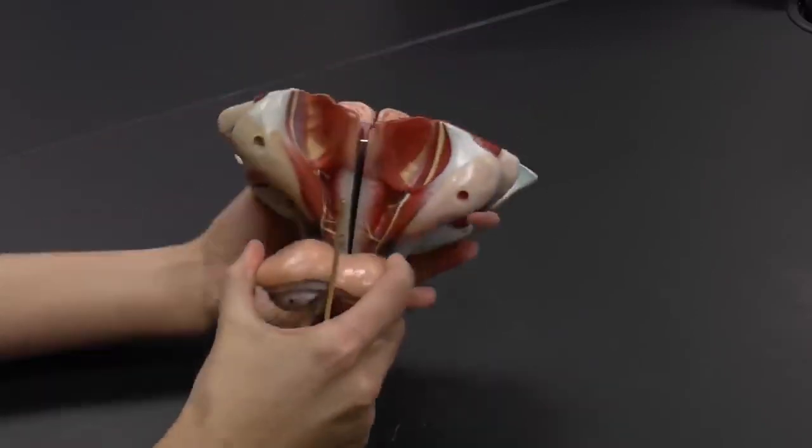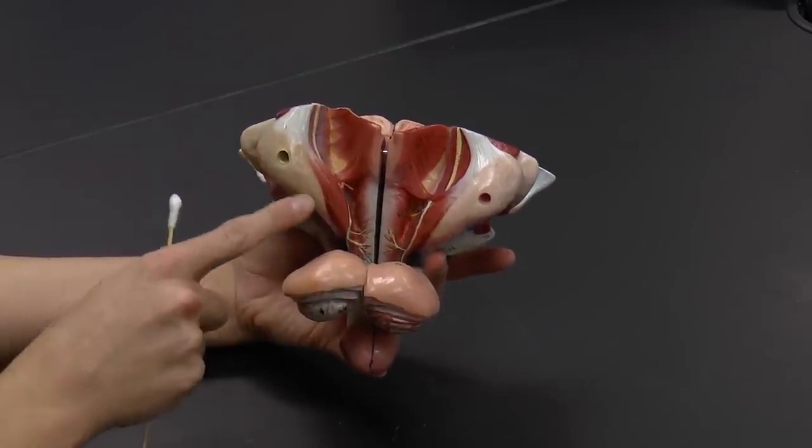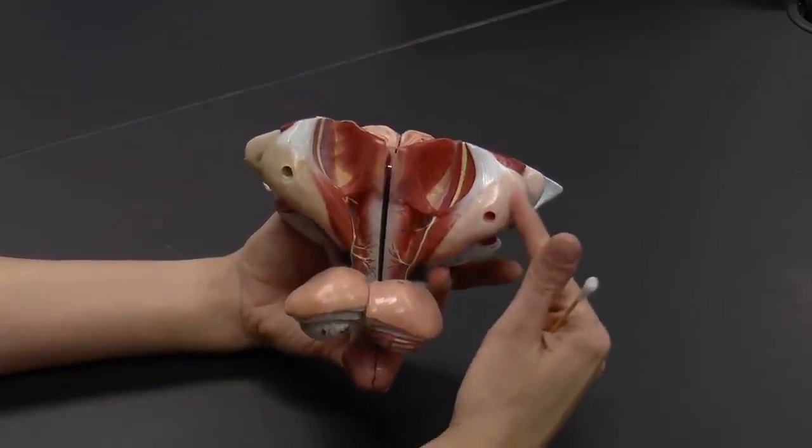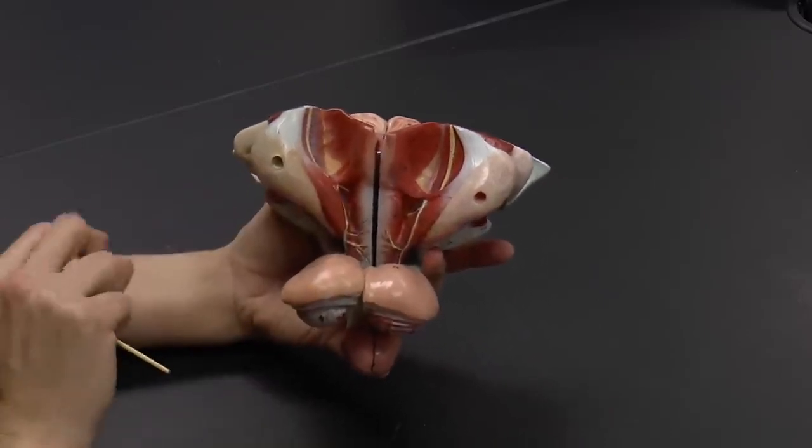And then here you can see the inferior view where we're looking up, and here you can see the ischial tuberosities of our coxa, of our hip bones. And then here we're going to look at some musculature as well. But we're going to go ahead and start with the penis.